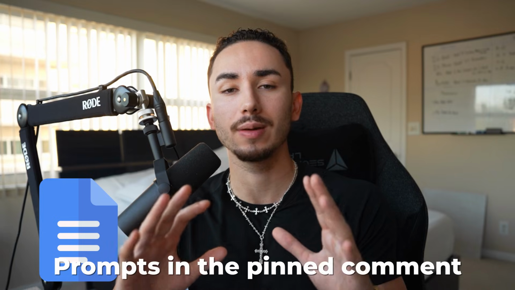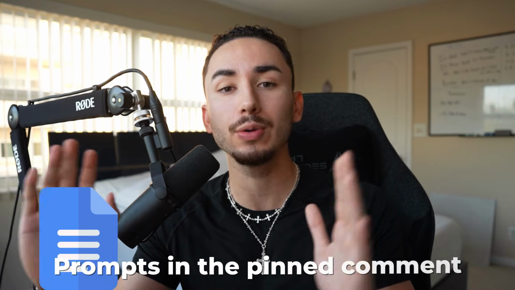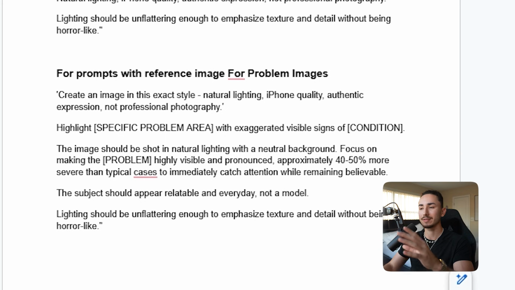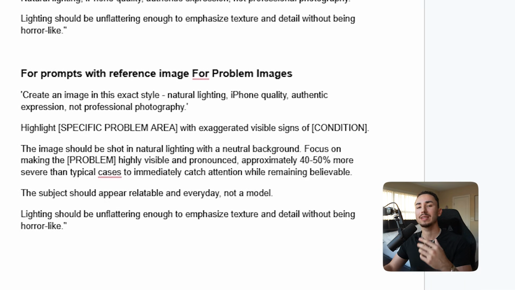But you can also generate problem images without having a reference photo. I just find that I personally get better results. But in the pinned comment down below, I'm going to give you prompts that can work for any product, for both if you have a reference photo and when you don't have one. So just copy these and make sure to actually fill out the placeholders with the specific problems and the product that you're actually selling. So as you can see right here, we have this one right here if we didn't have a reference image, but in this case we do.